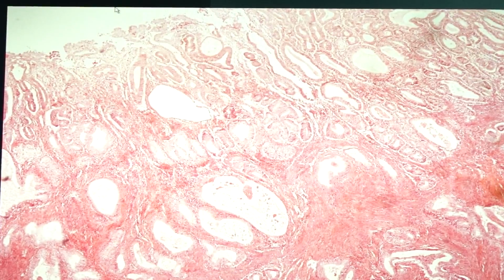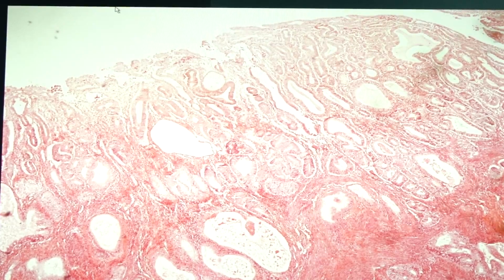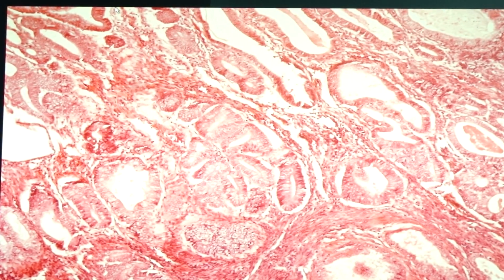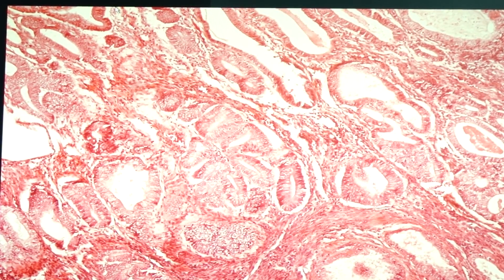So slide 75. This is endometrial carcinoma. So this is in the endometrium. With regards to endometrial carcinoma, first we go into the two types.